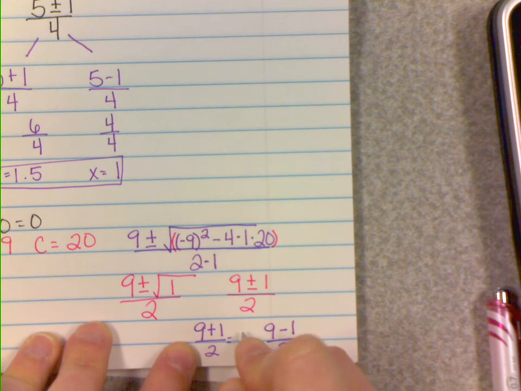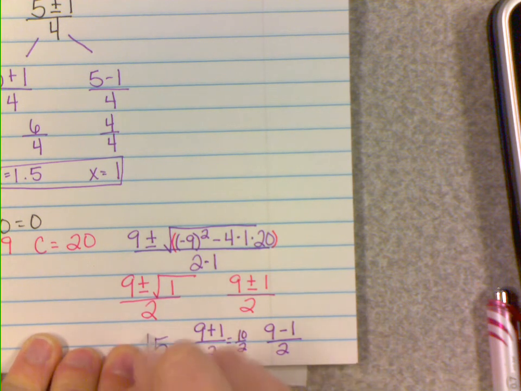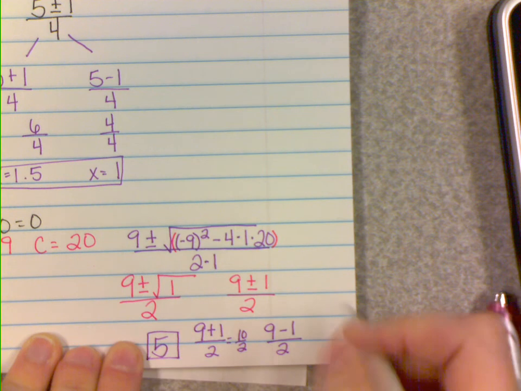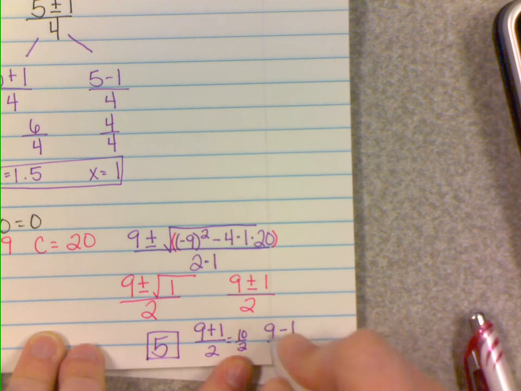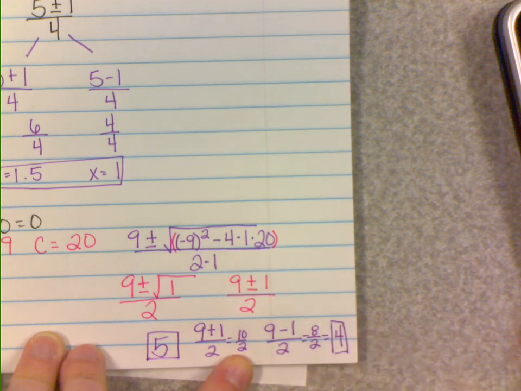Come on now. 10. 10 divided by 2 is 5. 9 minus 1 is 8, divided by 2 is 4. So my answers are 5 and 4. If you want to check your answers, type it into the calculator.